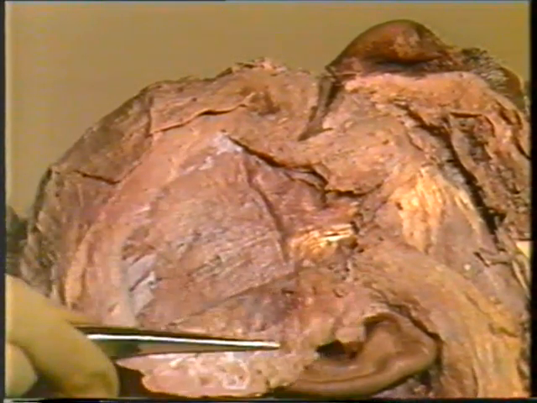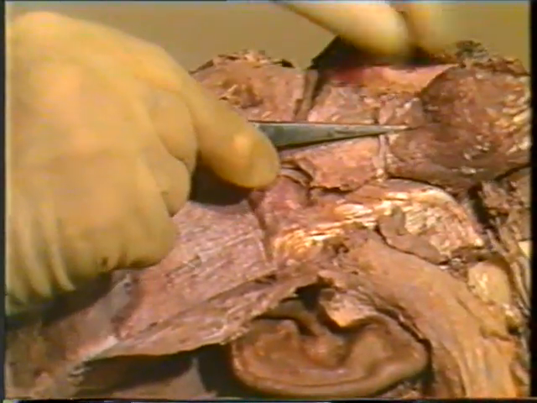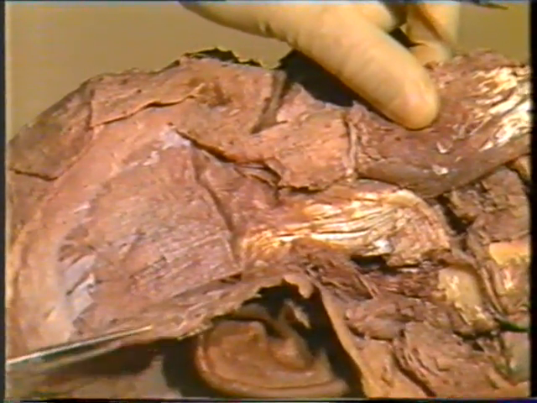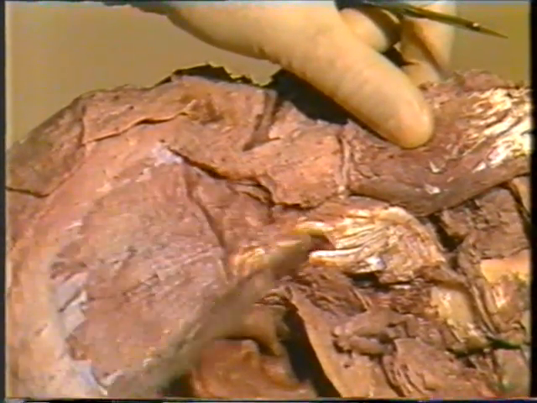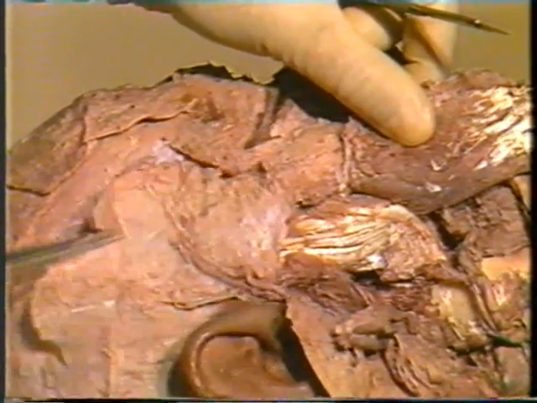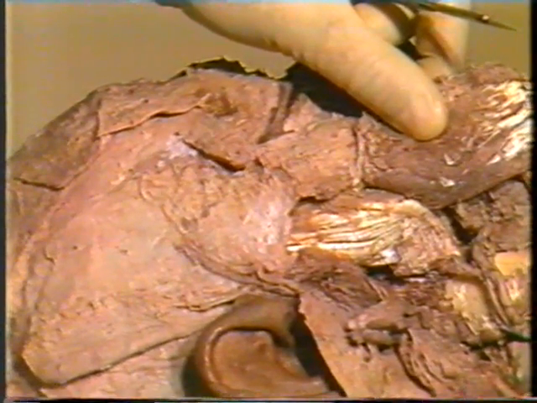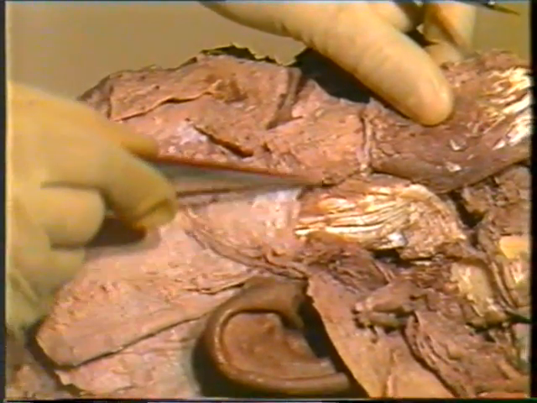This is the temporalis muscle. It fills the temporal fossa, from which it takes its origin. Its fibers converge deep to the zygomatic arch to be inserted into the coronoid process of the mandible. It's covered by strong, deep fascia, which is called the temporal fascia, that extends from the temporal line above to the upper border of the zygomatic arch below.